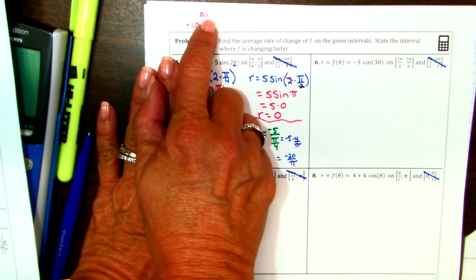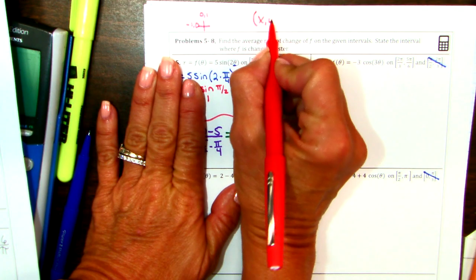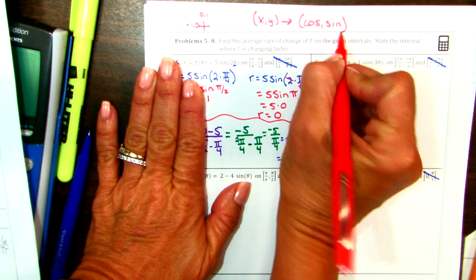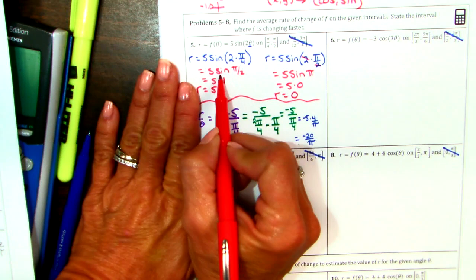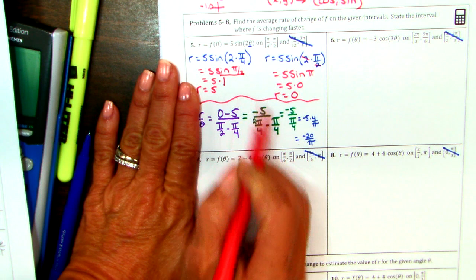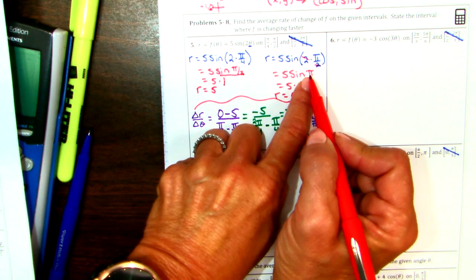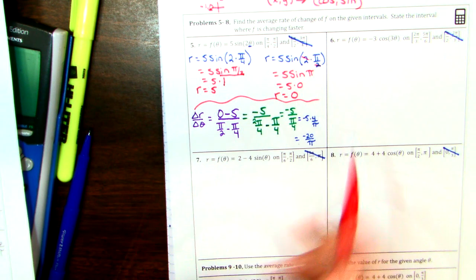Sine is your y value in an ordered pair, and pi over 2 is up there, so sine is 1. So I just replaced sine of pi over 2 with 1, and 5 times 1 is 5. Sine of pi was 0, so that's where sine of pi went, being 0. 5 times 0 is 0.